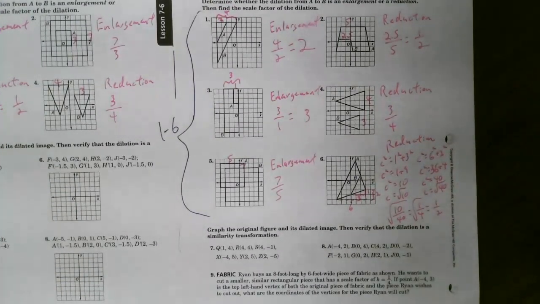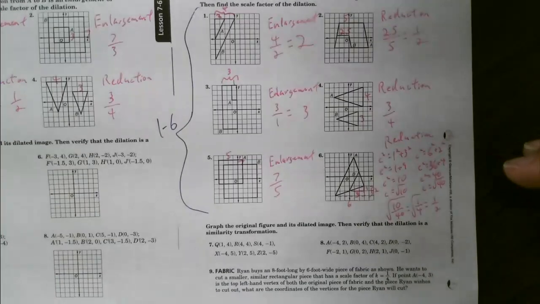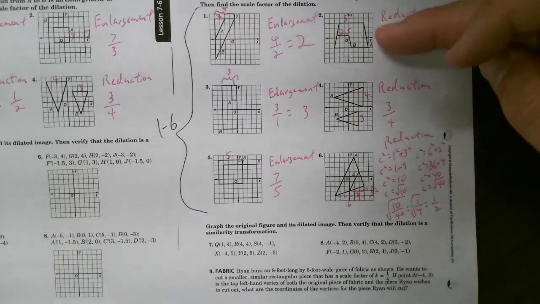All right. Any questions there? Yes. Number 2 up here, this one.